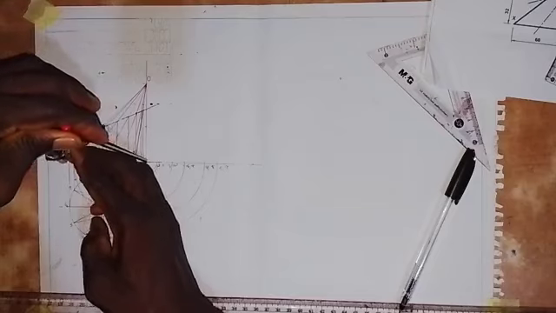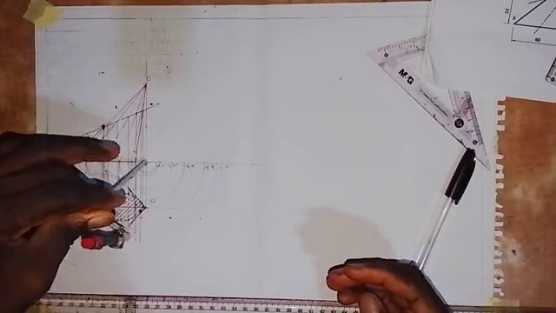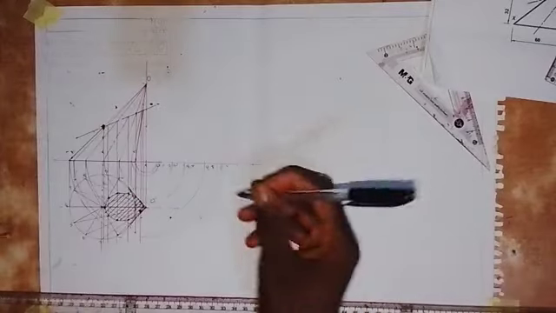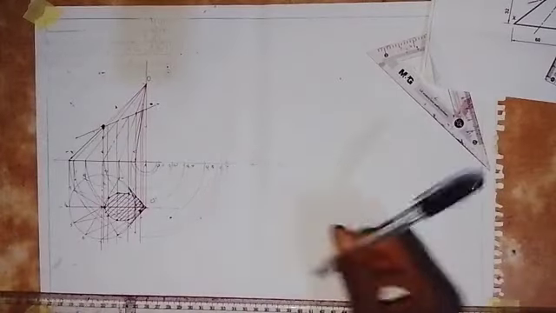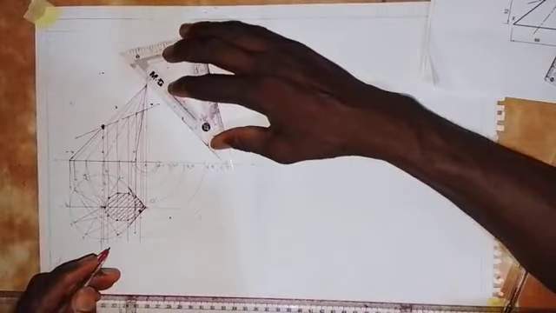So extend to this 6, then draw an arc from here. So this is for 6. We are using this to get the true length of the cone.